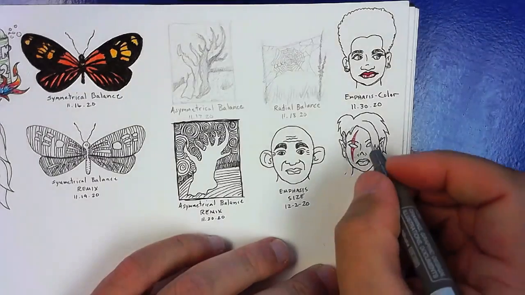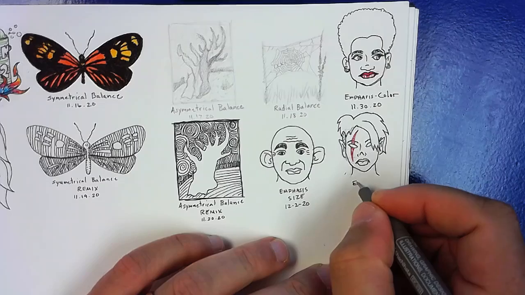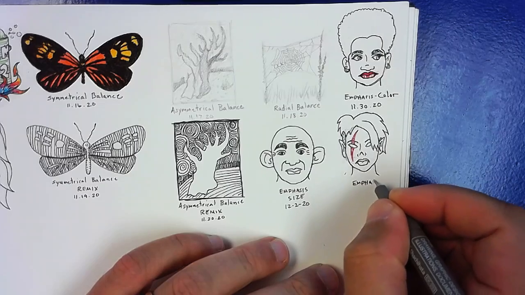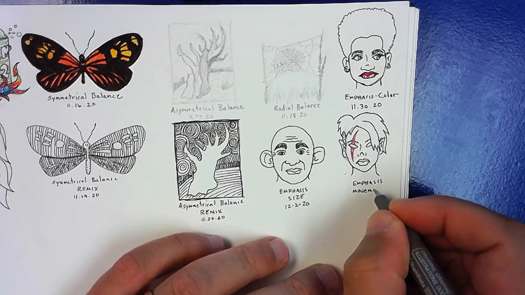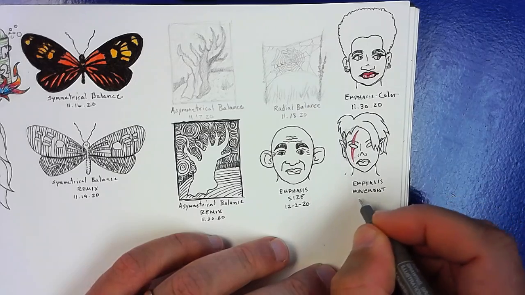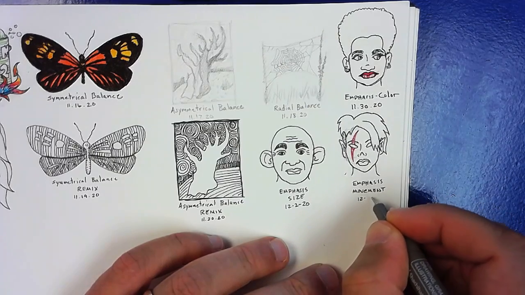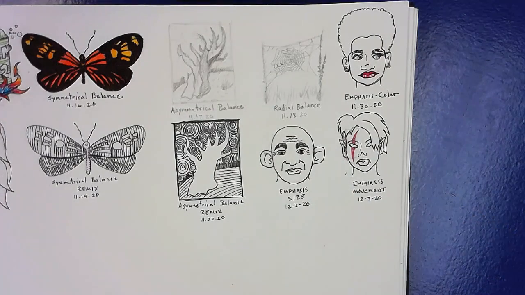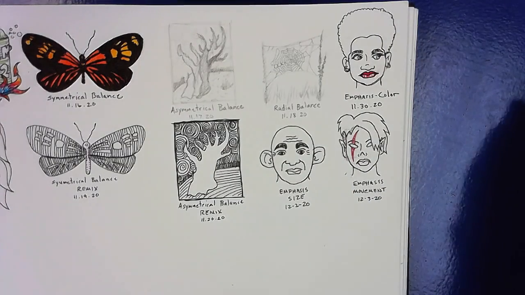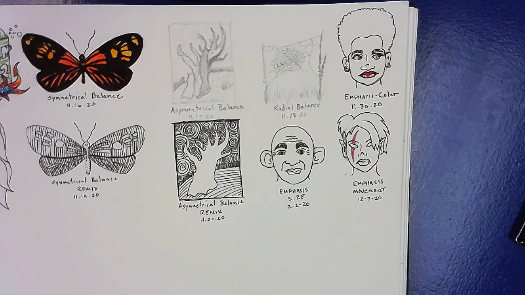So we are going to call this emphasis movement, even though we technically used movement and color. I just wanted you guys to see the possibilities are wide open with creating emphasis.